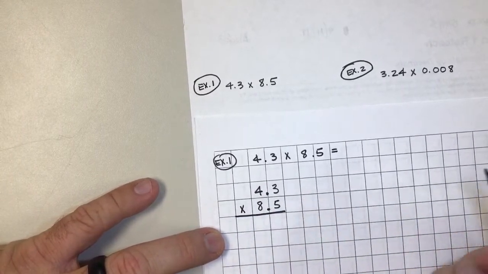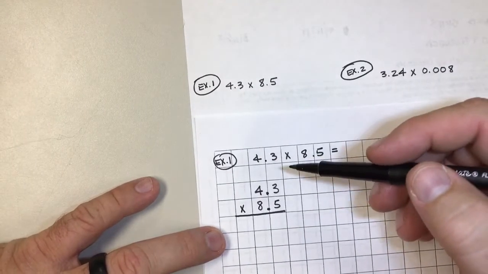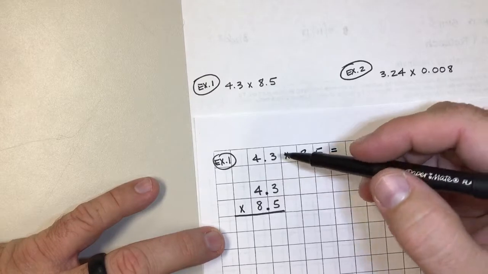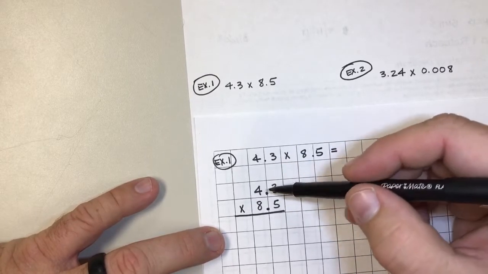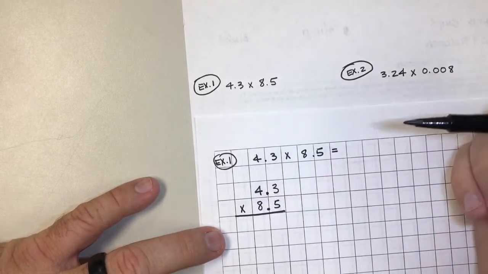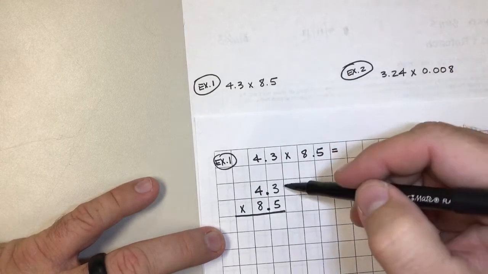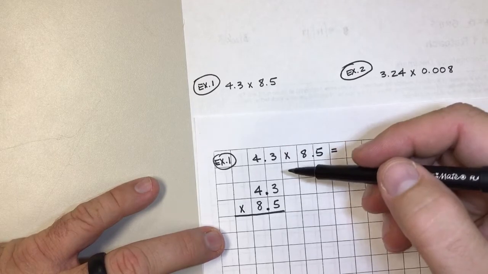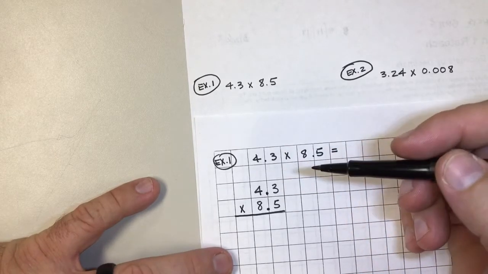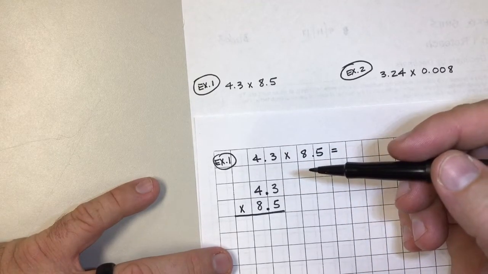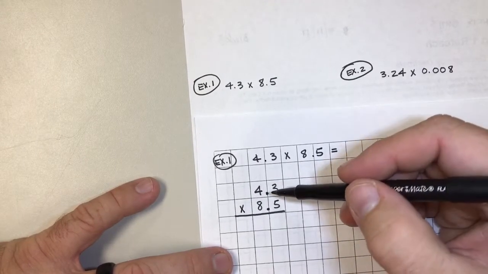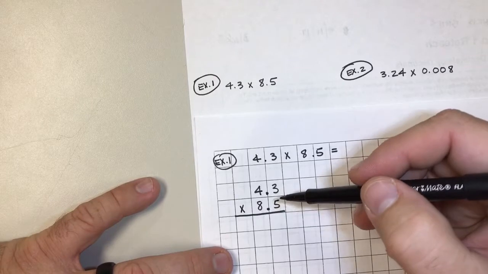and we set it up as a multiplication problem. We do not have to line up decimal points when we multiply decimals. This one just happens to line up because we have the same number of digits in both numbers. So they do not have to line up. We want them lined up on the right side, just like we would if it was 43 times 85. And that's exactly one of the steps that we want them to do, is to treat this like 43 and 85.